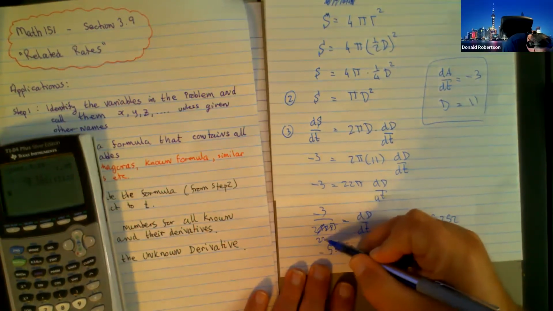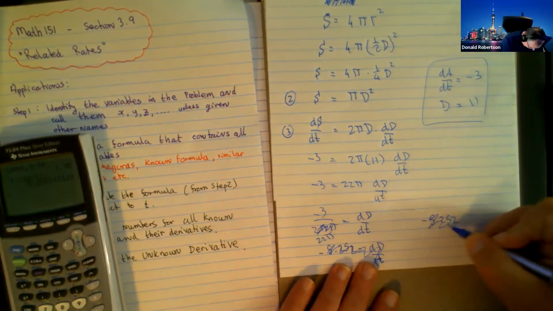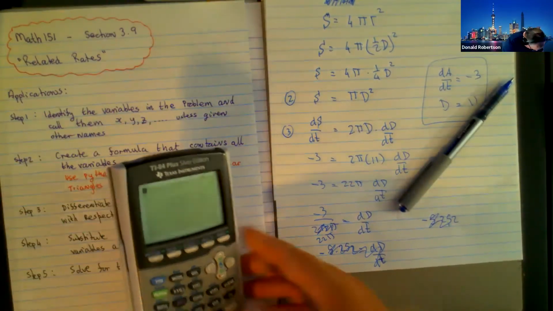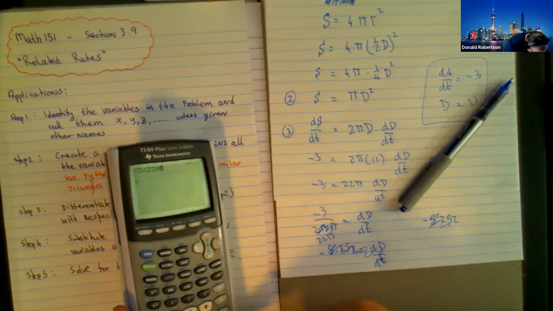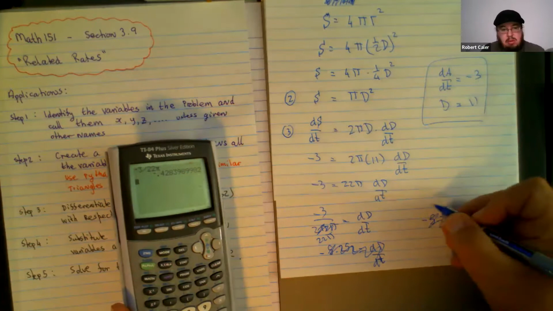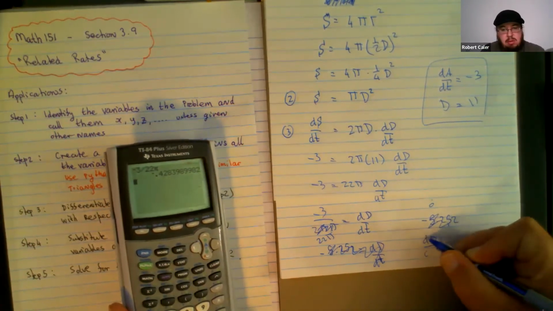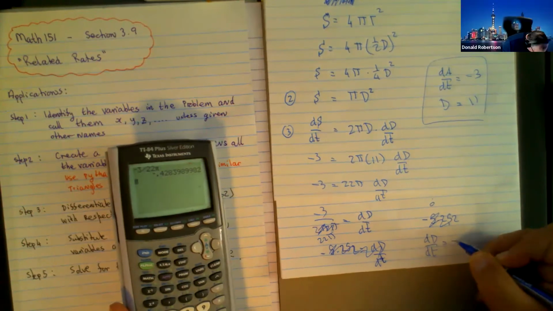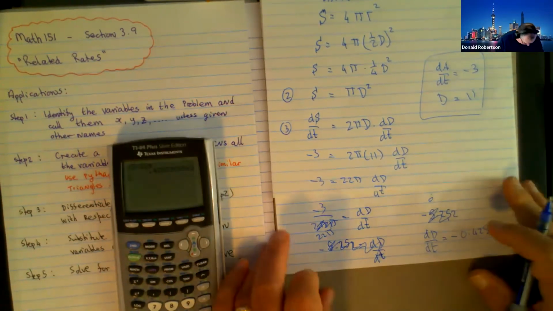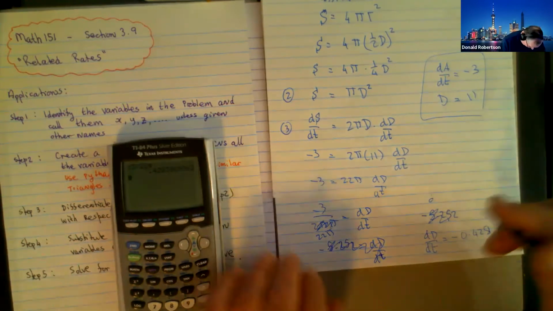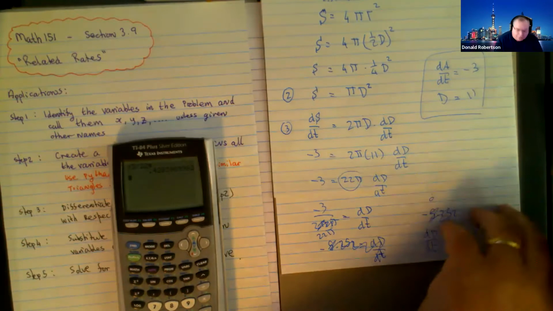Ooh, 22 pi. Let's check that out. -3 divided by 22 pi. And it's a totally different answer. So it's -0.428. And that's me just being careless, because it is there. And then it kind of disappeared.